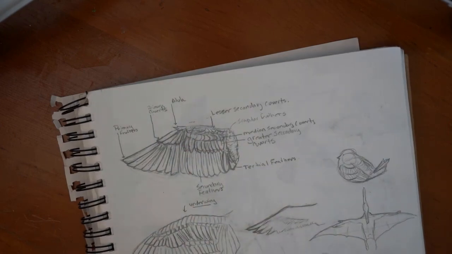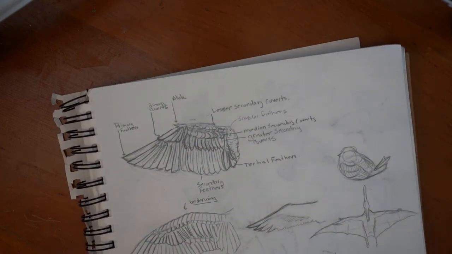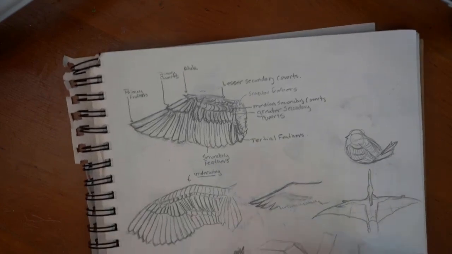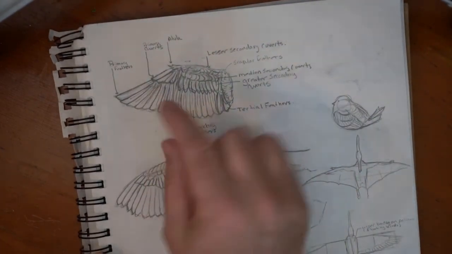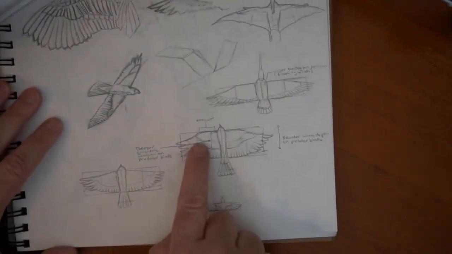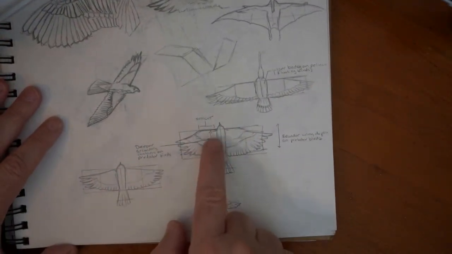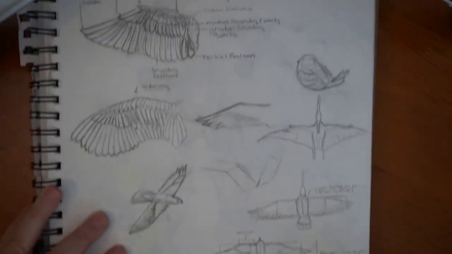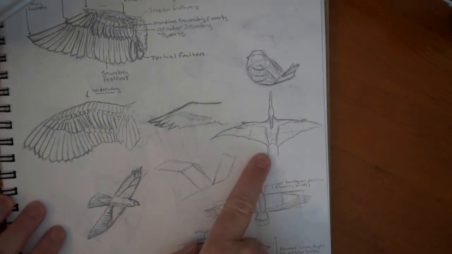Now, you don't have to understand and learn all the vocabulary. You really don't. But it is important, I think, to get an idea of where these structures are so that when you're drawing, you can really understand how they're broken down and it looks more like a bird. And then you get really creative. I did a pterodactyl. That's fun.